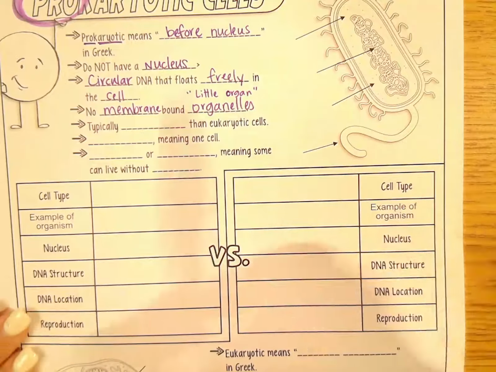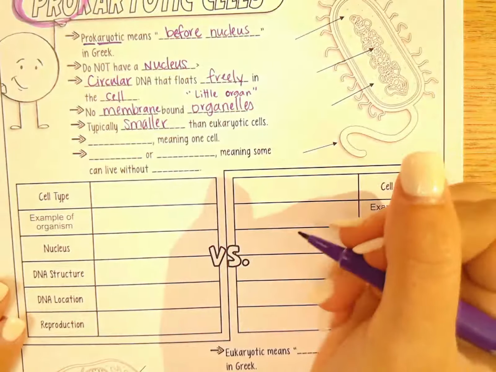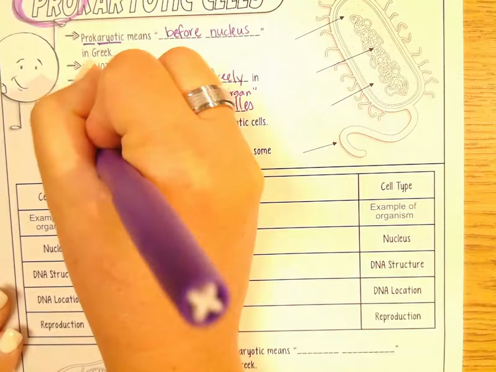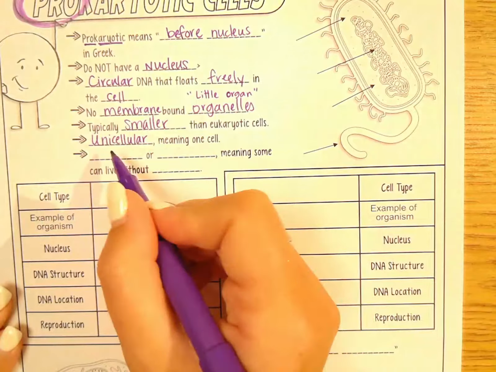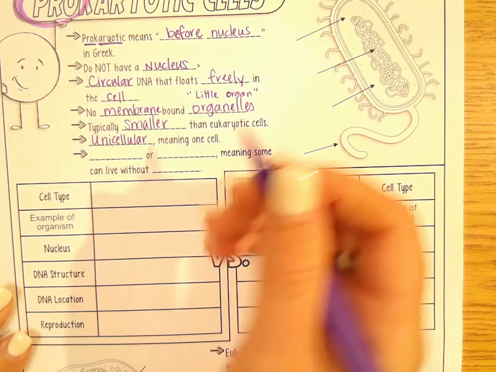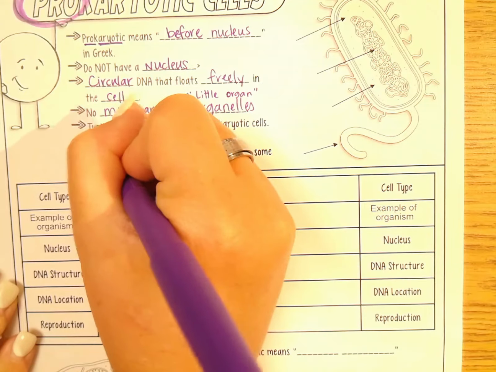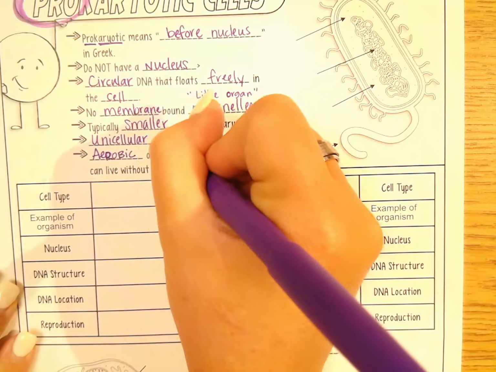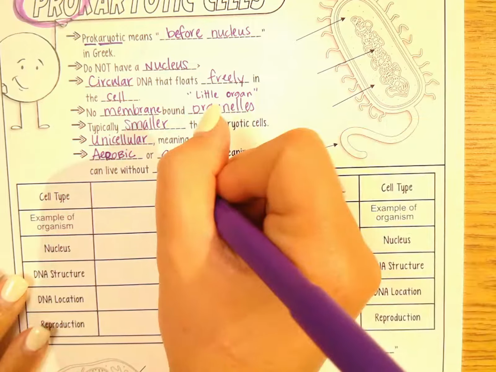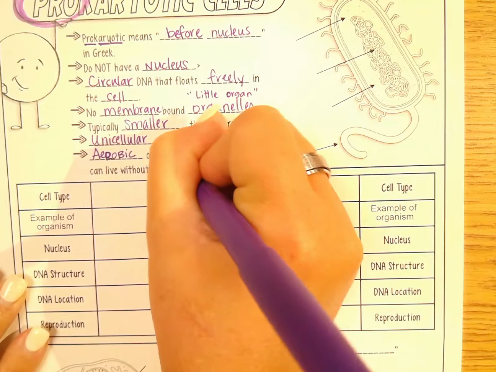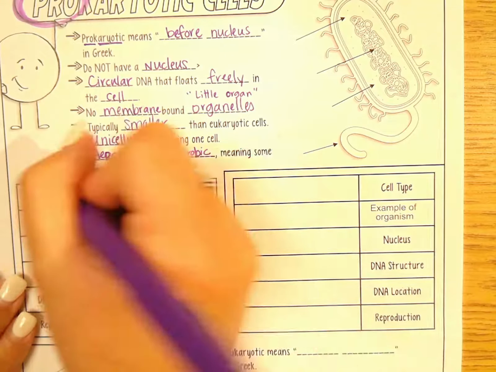These types of cells are typically way smaller than eukaryotic cells. They are usually unicellular, right? Meaning one cell, right? It's a single-celled organism. But they can be aerobic or anaerobic, meaning some of them, the anaerobic ones, can live without oxygen. Aerobic is a word that means needing oxygen, right? Having to do with oxygen.